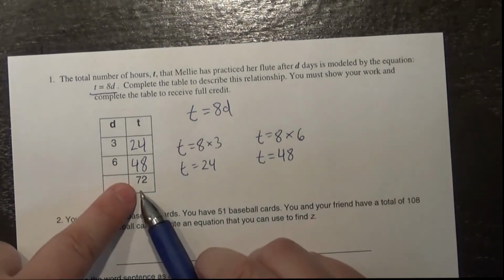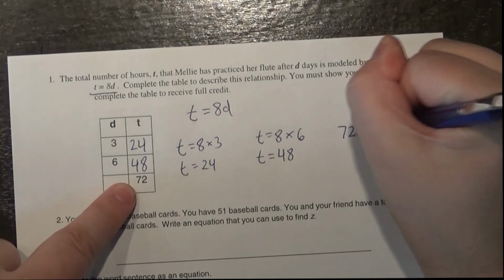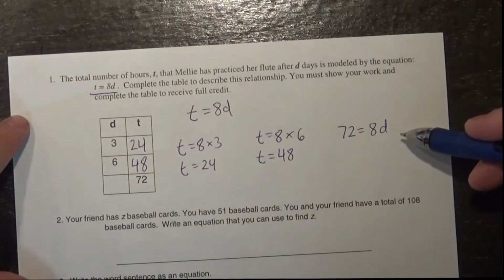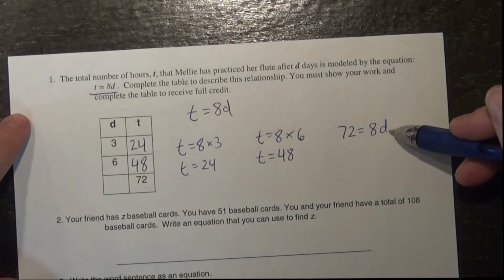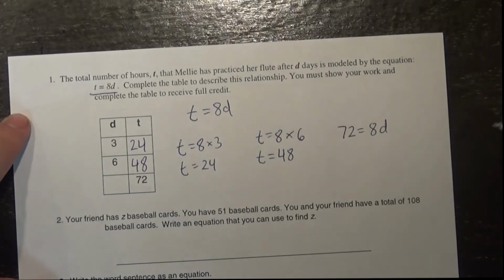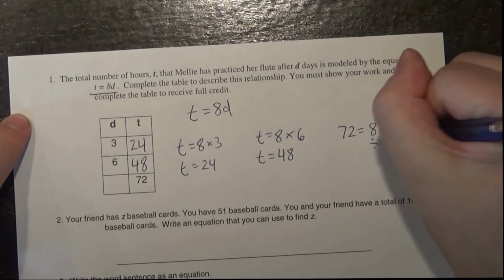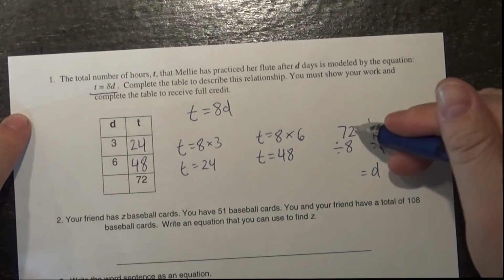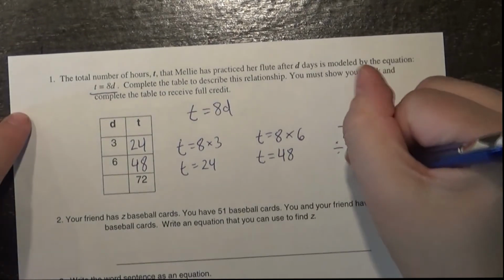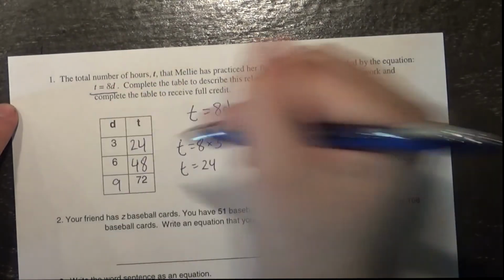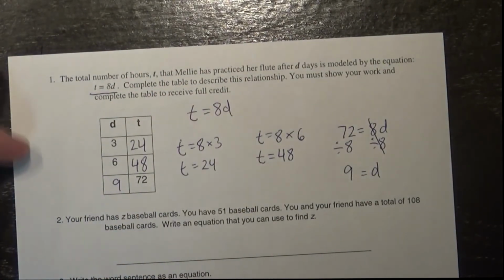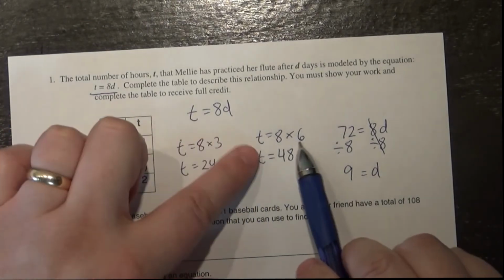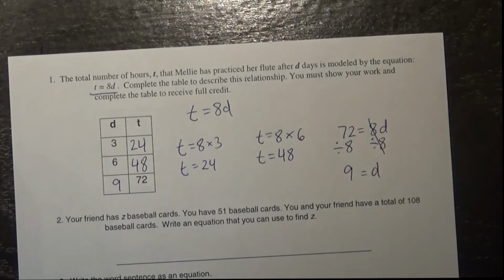Now I've got a kind of different one. Now I know what T is. So it says T equals, that's 72, equals 8 times D. I don't know what D is, but this is just like all those other questions. I look and see what is keeping D from being alone. It's this fact that it's being multiplied by 8. So I'm going to divide away 8. When I do that, the 8s cancel out. I'm left with D on one side. 72 divided by 8, that would be 9. So I plug that into my chart, 9. That's as easy as it is. Number 1, that's all I need to do. It's almost like it gives me the values of 3 different options. I plug them in 3 times, solve, and add to my chart.